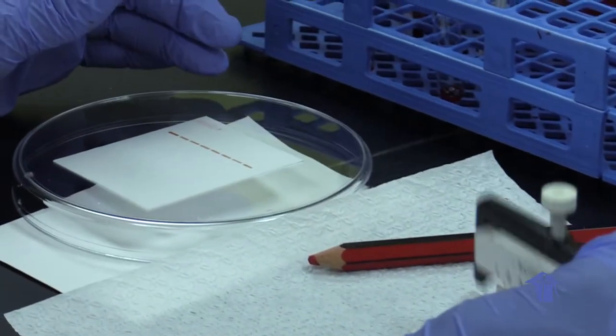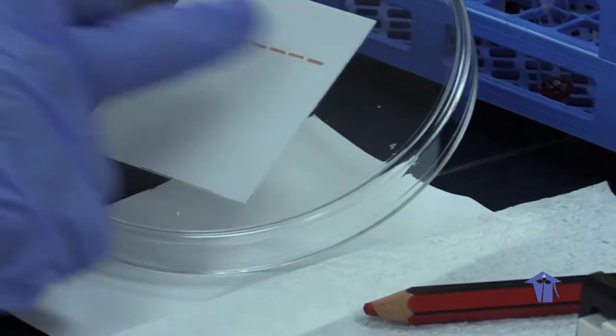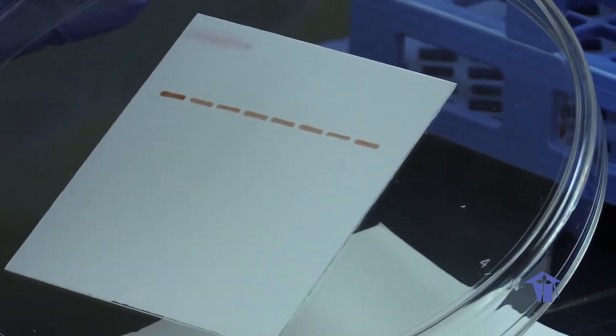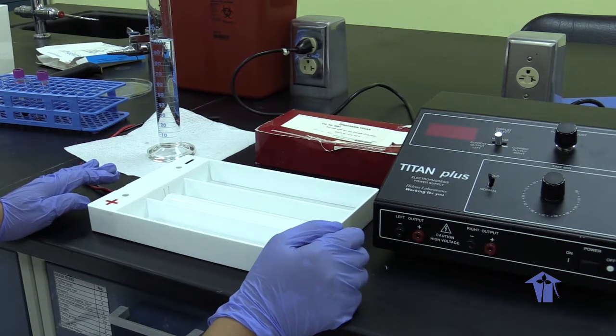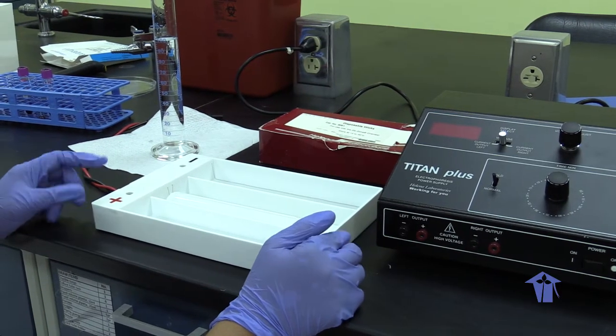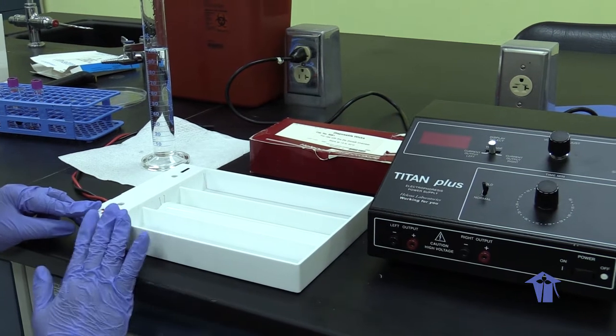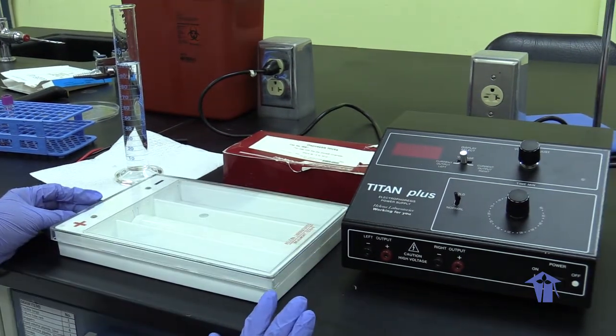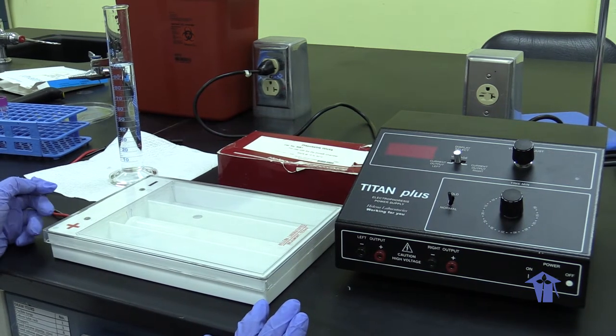So this is what it should look like. Good. So class, we're going to prepare the electrophoresis chamber. So this is it here. So class, this is the preparation of the electrophoresis chamber.